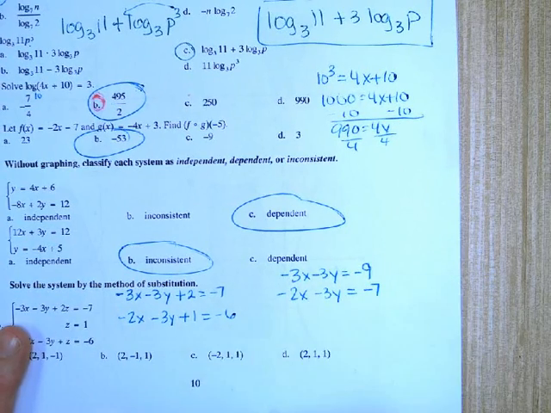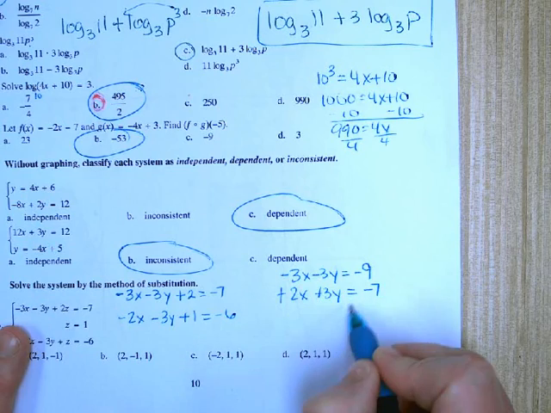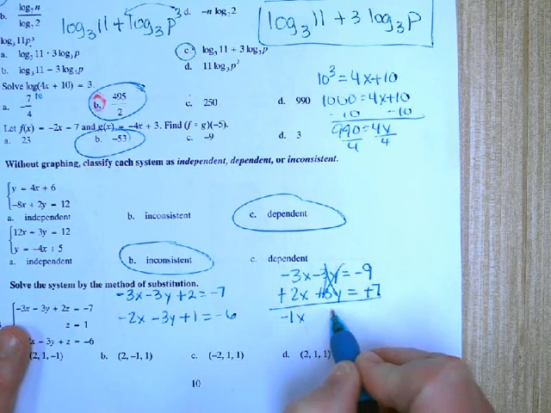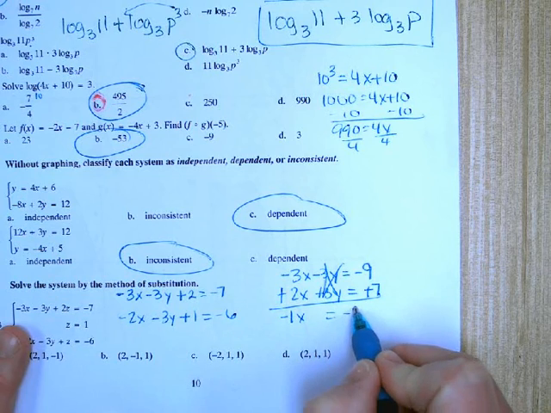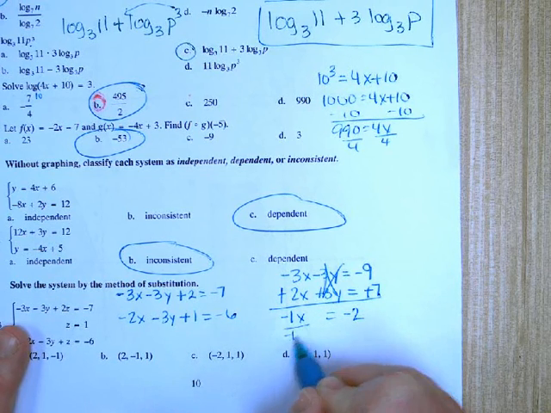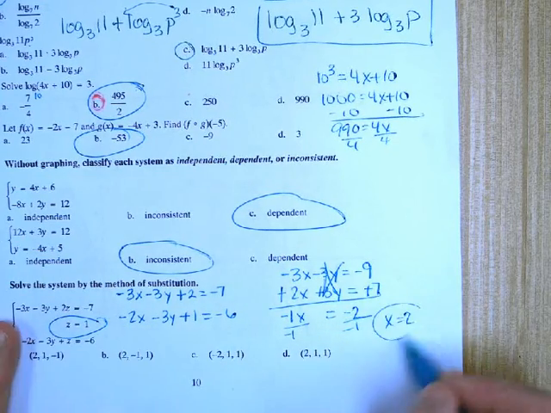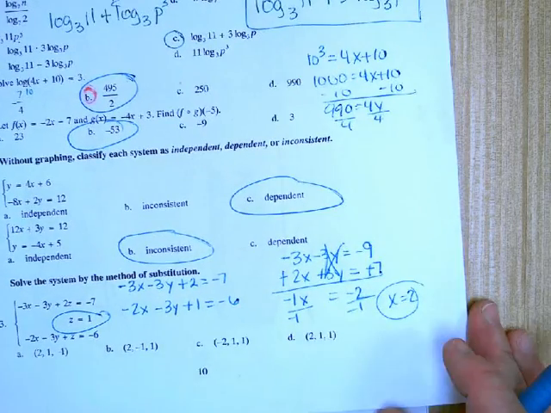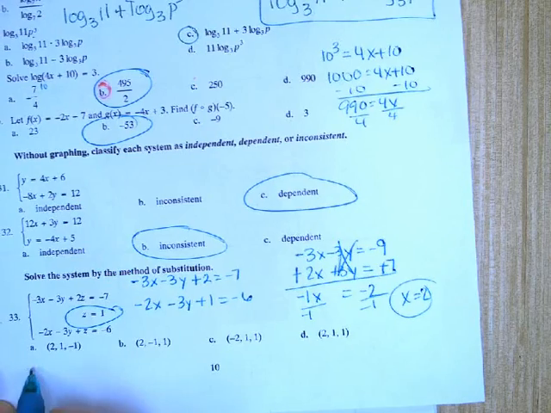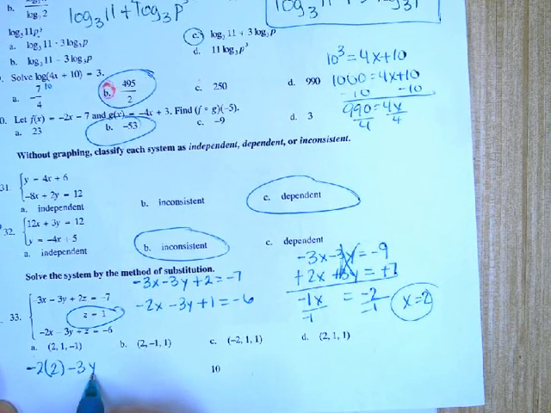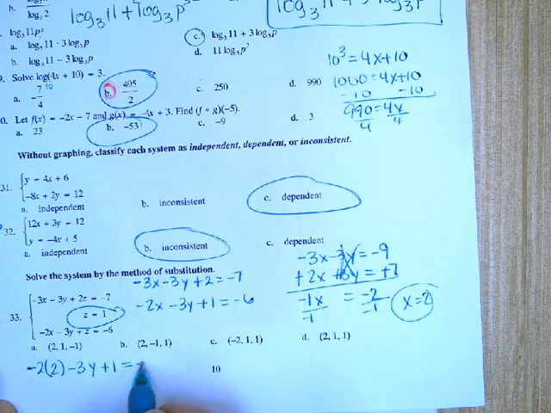Now I'm going to multiply everything in the bottom by a negative so that I can get these to cancel. And I get negative 1x equals negative 2. Divide. X is 2. So z is 1, x is 2. Plug those in to figure out y. Negative 2 times 2 minus 3y plus 1 is negative 6.